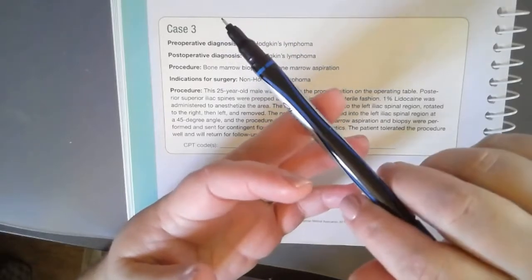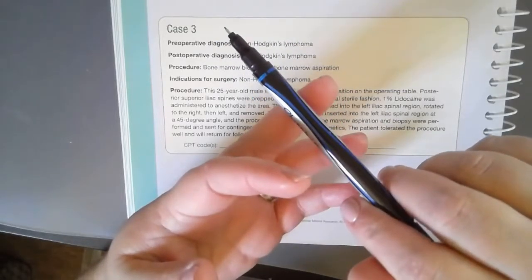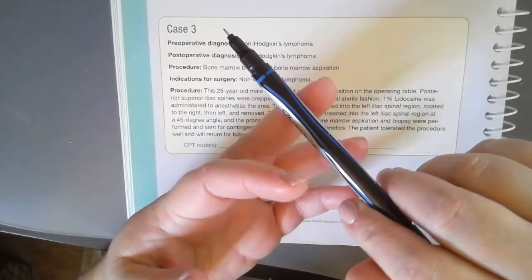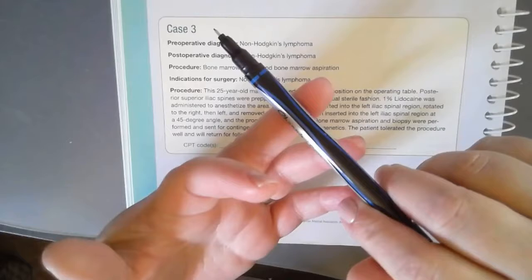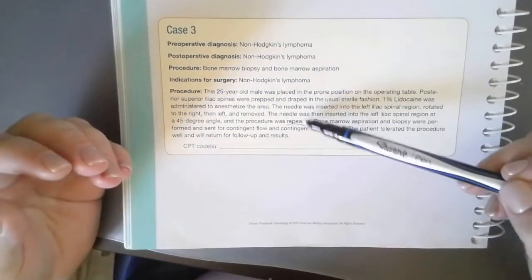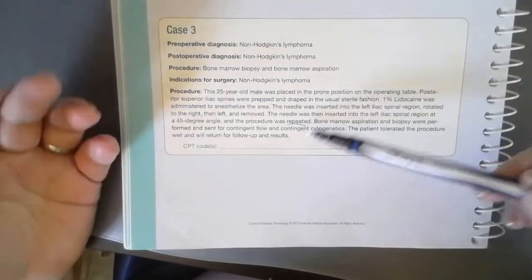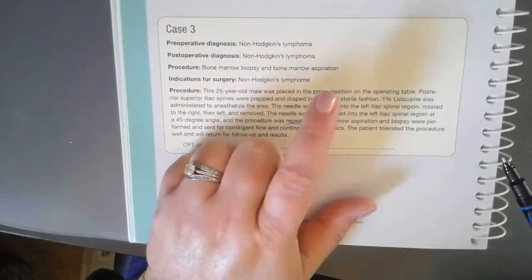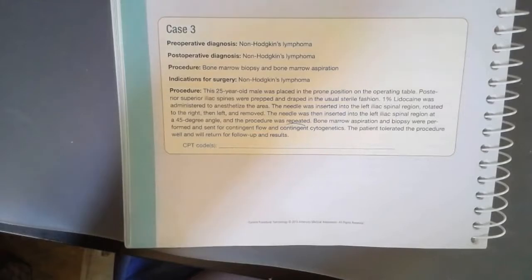So you're going to want to make sure that you're checking those because it could be that the code can only be reported like once a day, regardless of the procedure being done numerous times in that day.